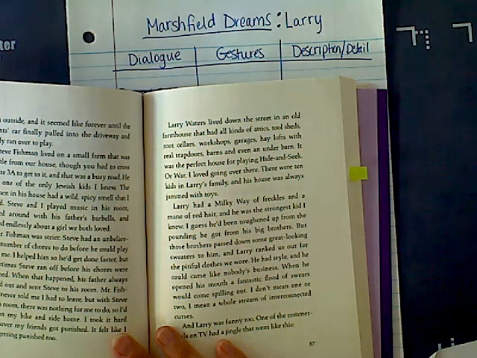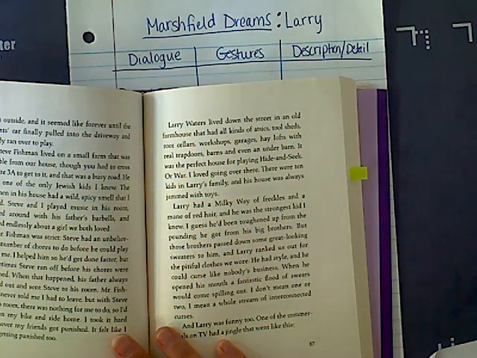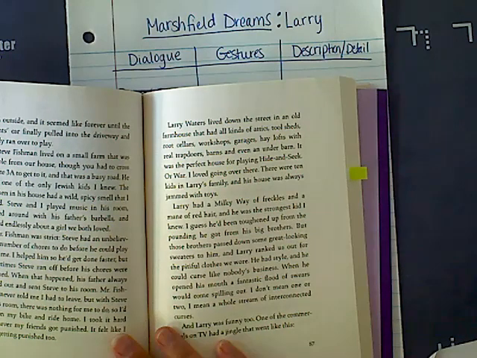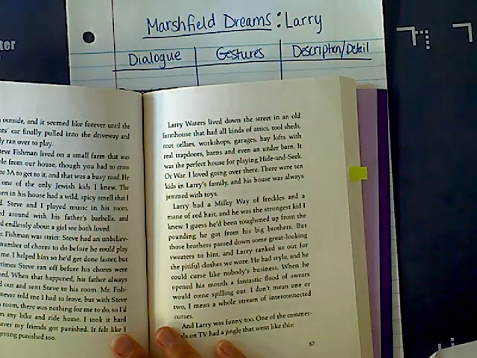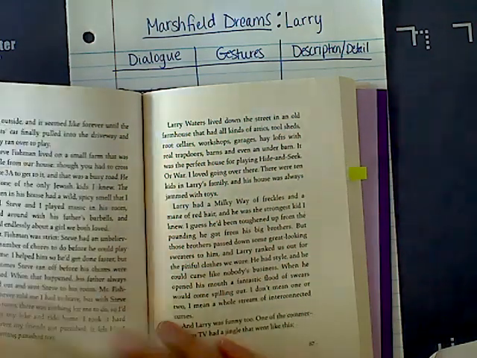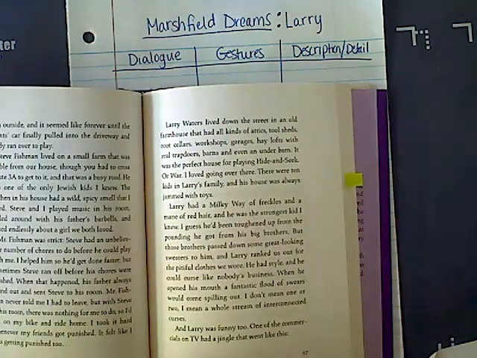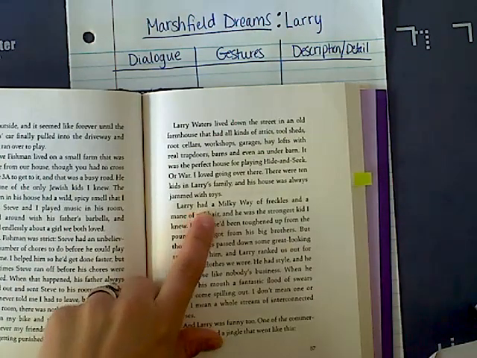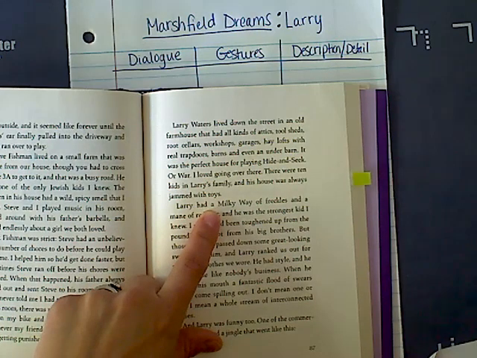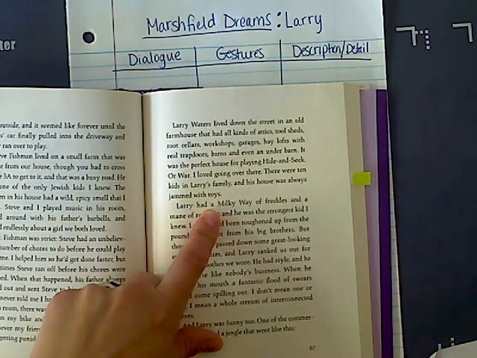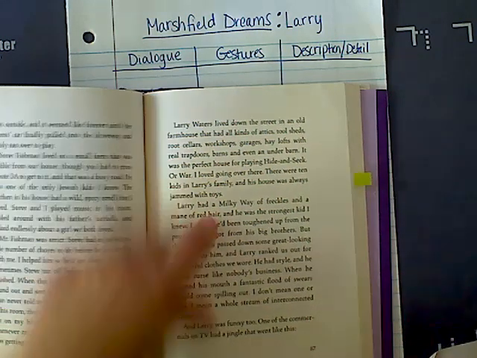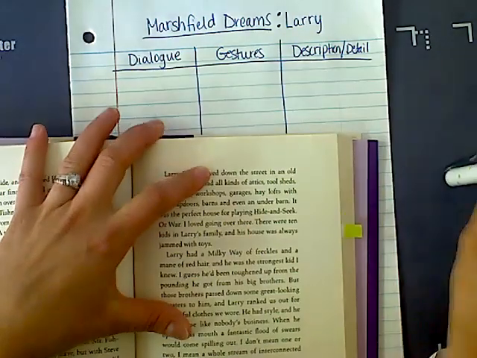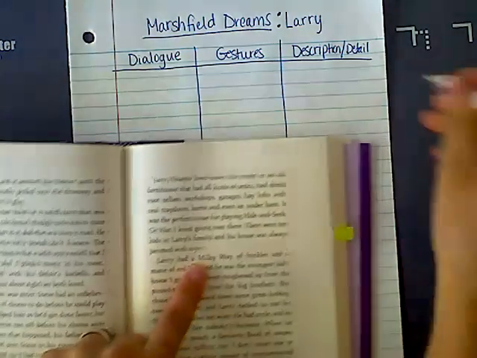Okay, so at this point, you need to be ready to pause the video anytime you hear Larry speak through dialogue, anytime the author gives gestures or describes him with great description and detail. If you notice, we just had this great metaphor where Larry's freckles are compared to a Milky Way. So I'm going to write this down in description and detail, and you should do the same thing.